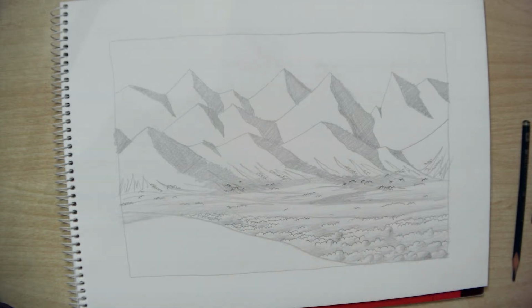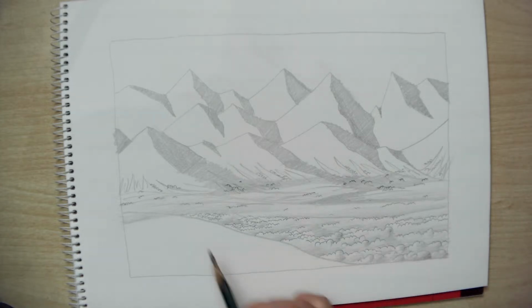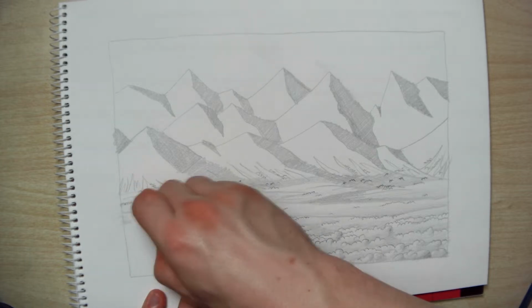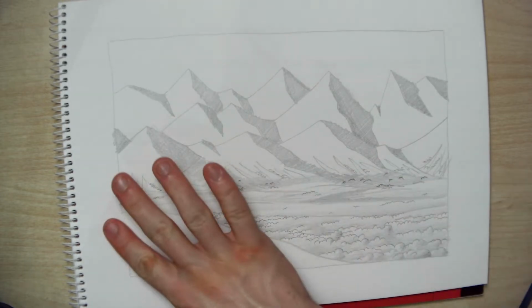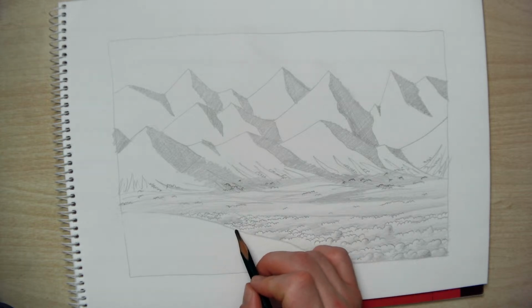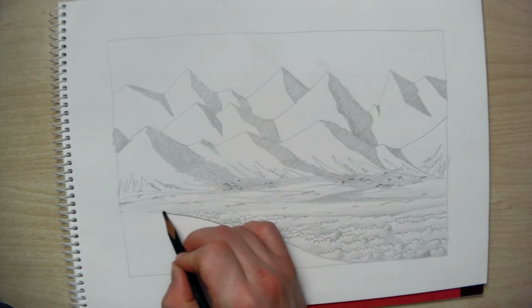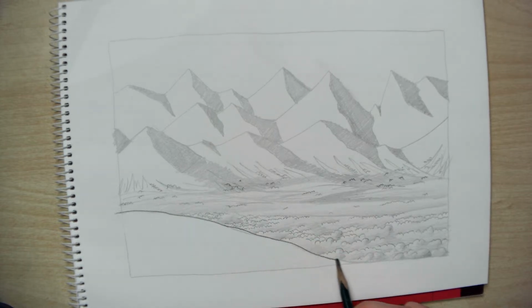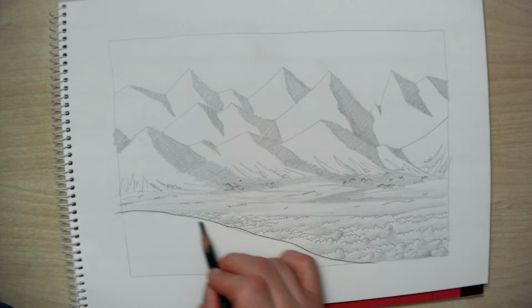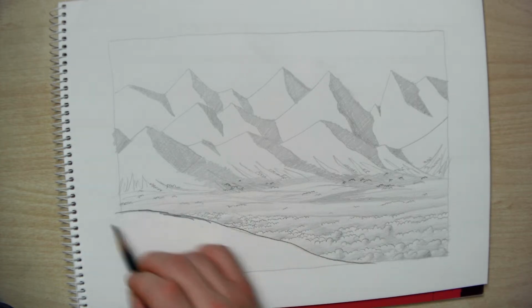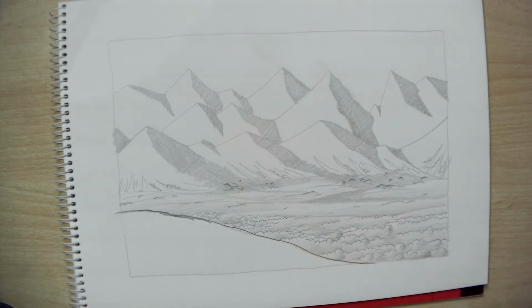Okay, now let's go into the foreground. Let's get rid of this part of the background right here. And then go in with the 3B pencil, like this, defining the area between the foreground and the background.